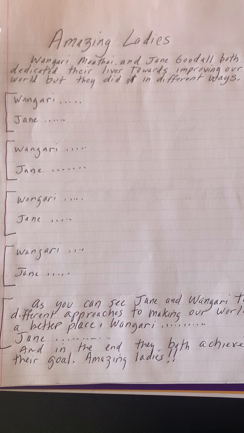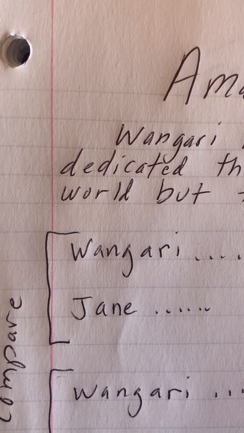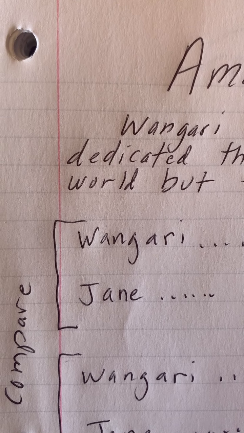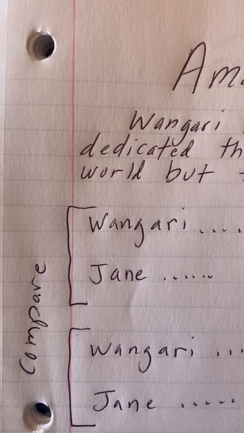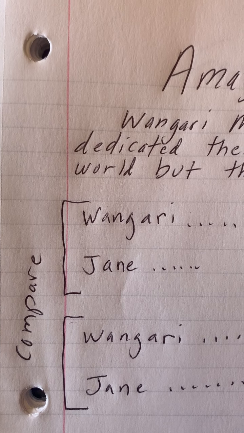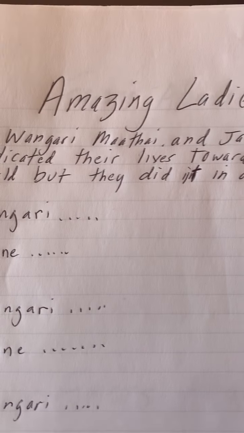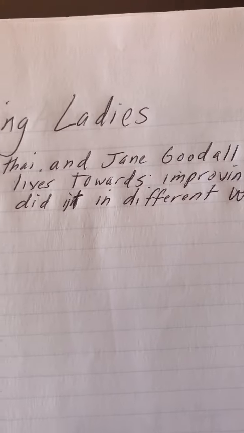And so you see I've written it out, and I want you to pay close attention to the way it's written. First of all, if you notice my sentence at the beginning of a paragraph, it's indented, right? Now our essay is going to be one paragraph, but an essay could be multiple paragraphs. Ours is going to be one. You see that I wrote the title, Amazing Ladies, capitalized on that top line.